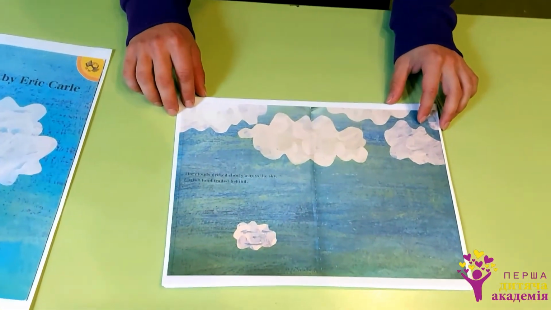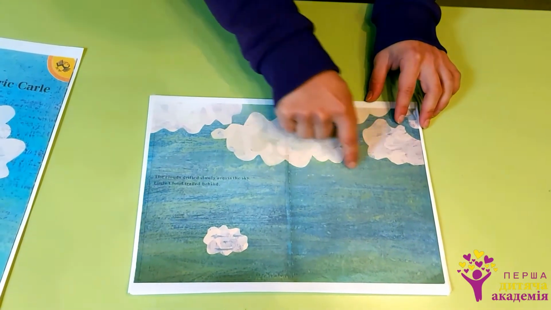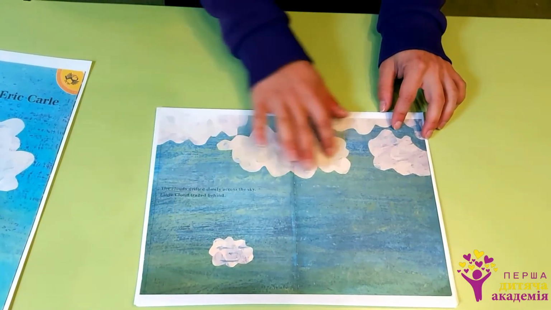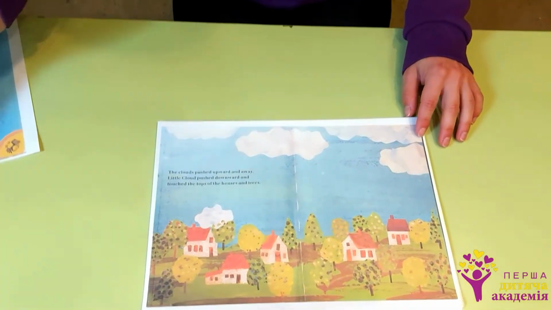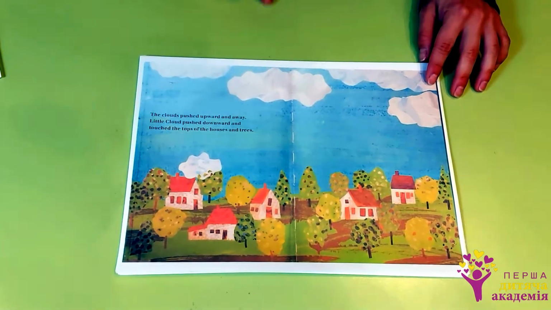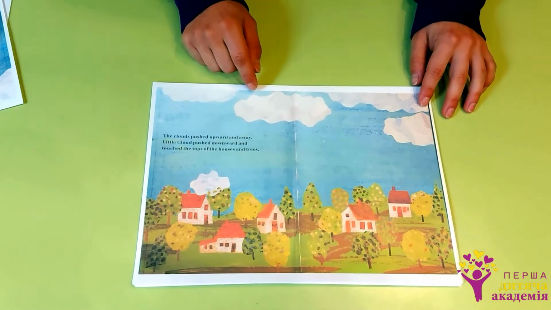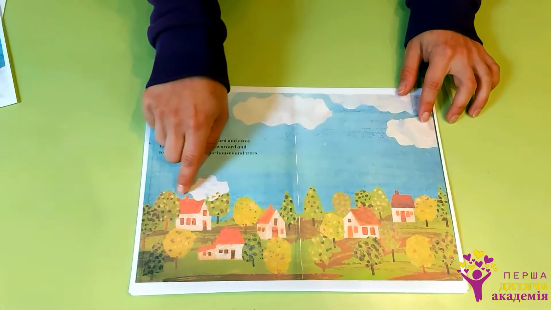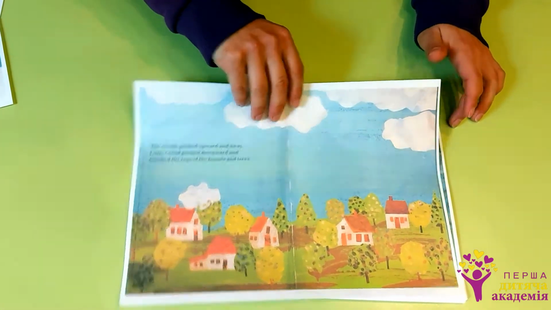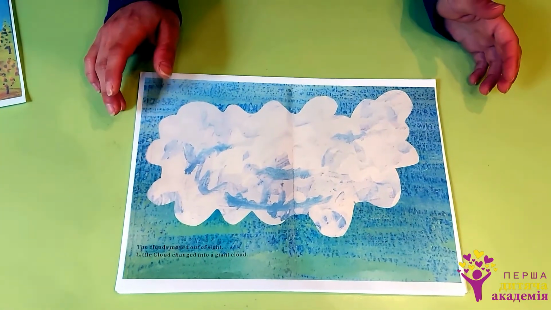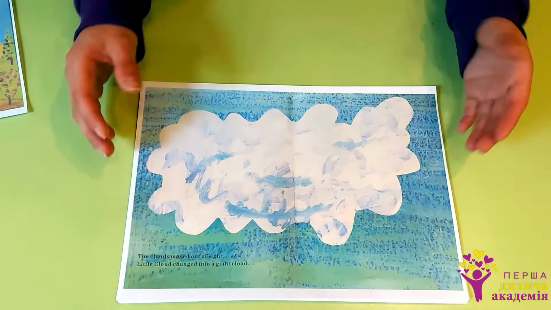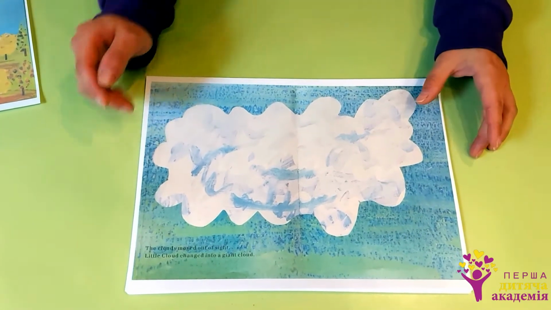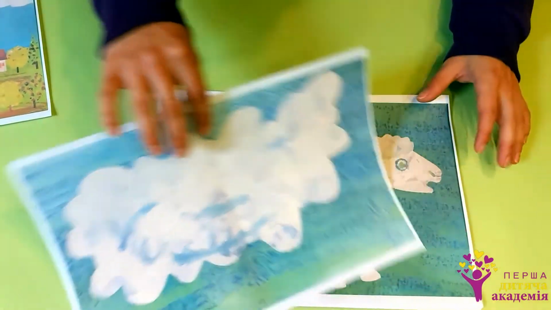The clouds drifted slowly across the sky. The clouds and the little cloud trailed behind the big clouds. The clouds pushed upward, and away. The little cloud pushed downward and touched the tops of the trees and houses. And the little cloud changed into a giant cloud. See? There is only one cloud left. Our little cloud became very big.